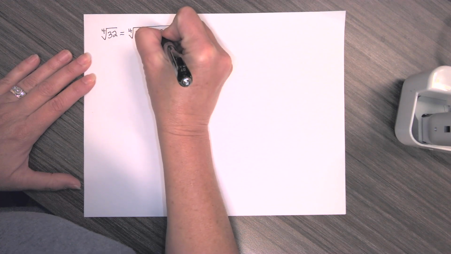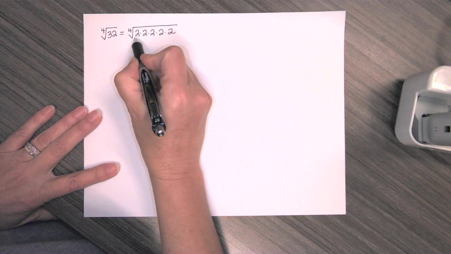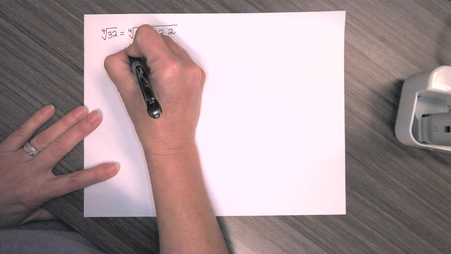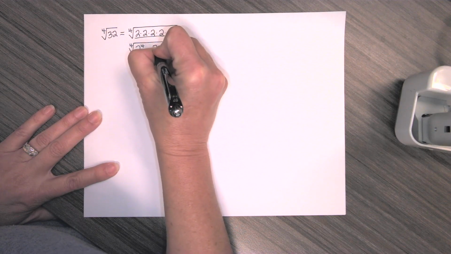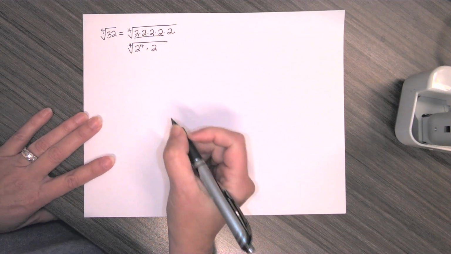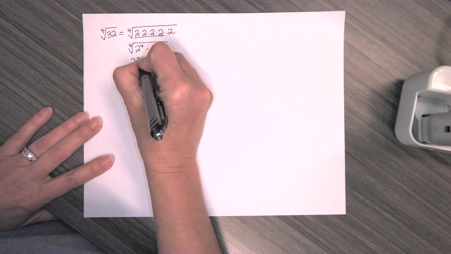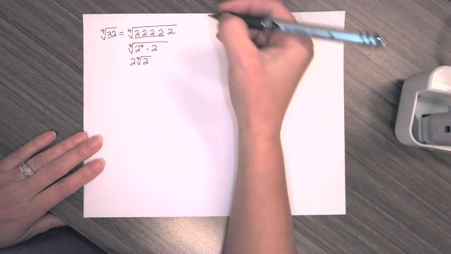It was 2 to the 5th power, so 5 2's. So you can see we have a group of 4 2's there. And so essentially this is 2 to the 4th and 1 2 left over. The 4th root of 2 to the 4th is 2, and then we have 1 2 left under the radical.